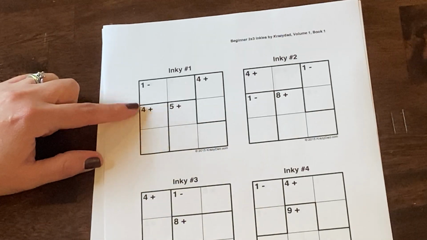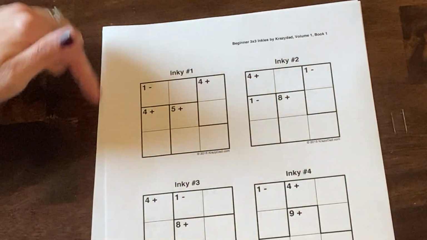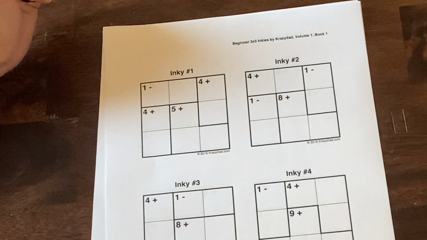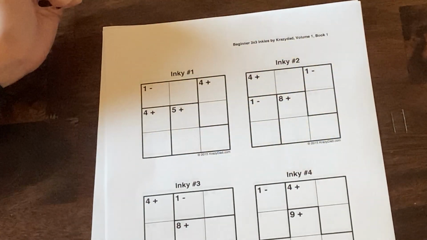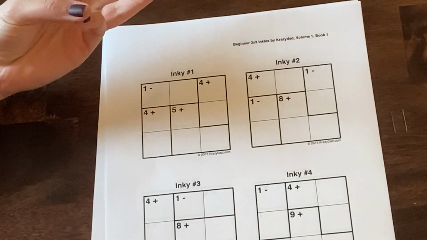So we're going to start with this one up here. The first thing I notice is that there are 3 rows and 3 columns. That tells me which numbers we're going to use to fill in the boxes. Since we have 1, 2, 3 columns and 1, 2, 3 rows, we're going to use the numbers 1, 2, and 3.